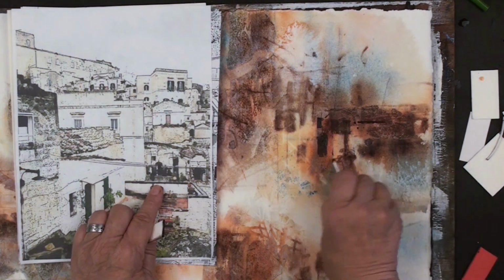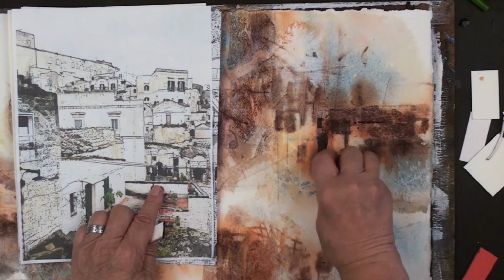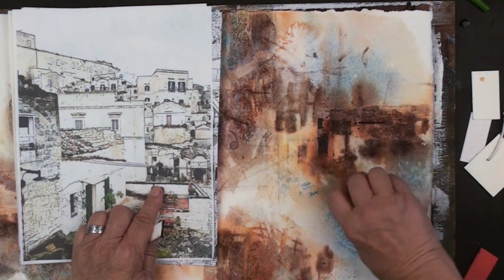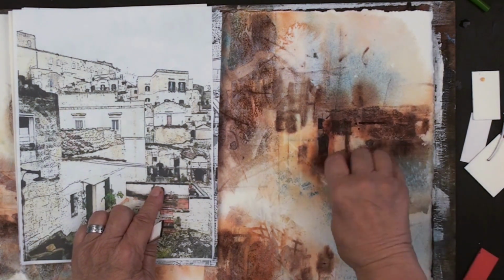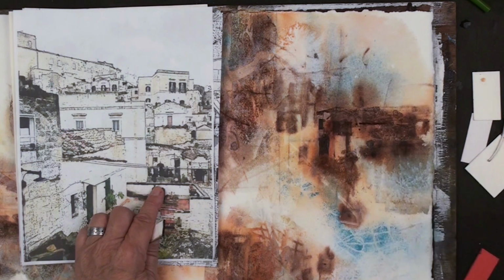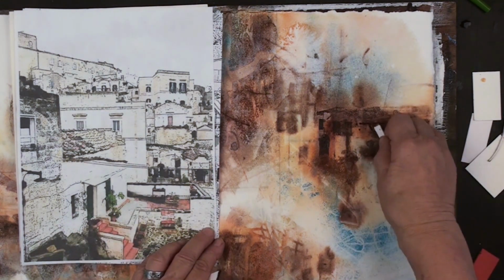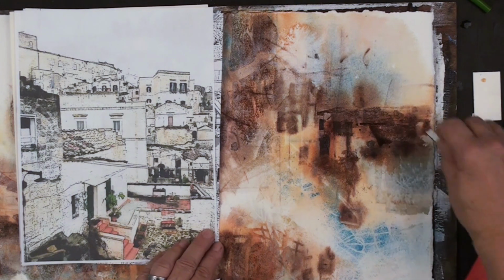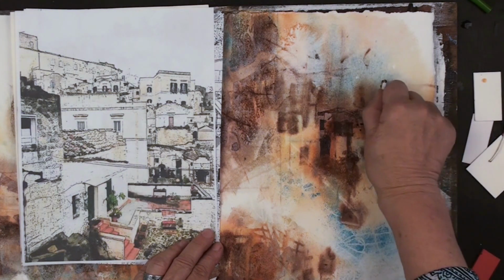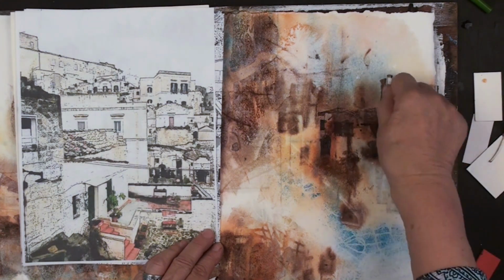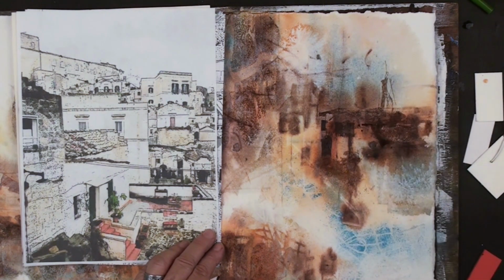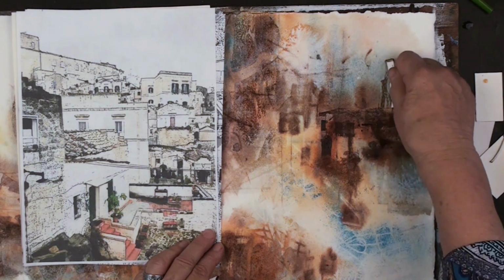And I always like to scratch this into dry brush. So just coming in here and pushing this around into kind of a dry brush is nice. And maybe we need another rooftop here. Maybe another rooftop over here. Who knows what these are? Towers. It's just fun to play with shapes.